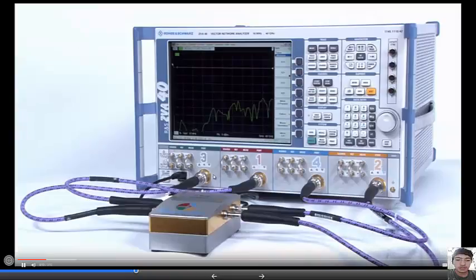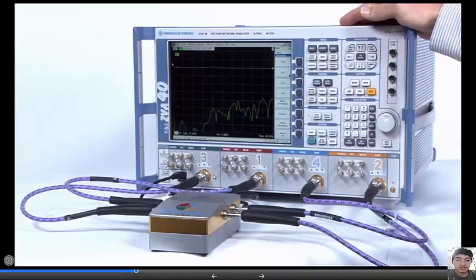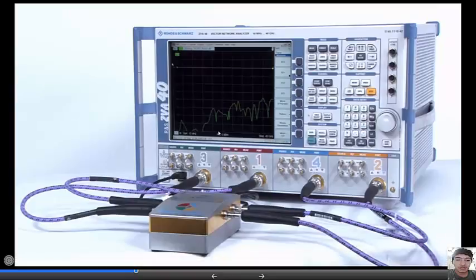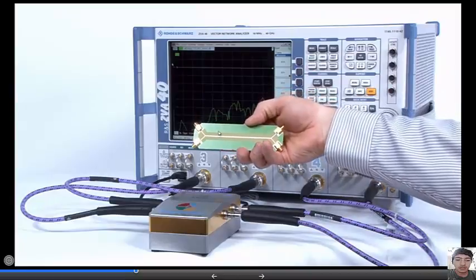You are watching a series of videos that cover signal integrity measurements using the ZVA True Differential Network Analyzer from Rohde & Schwarz. In this video, I'm going to show how to set up and calibrate a network analyzer with 4 ports so that it's ready to make true differential measurements on a signal integrity board such as a differential line like this.